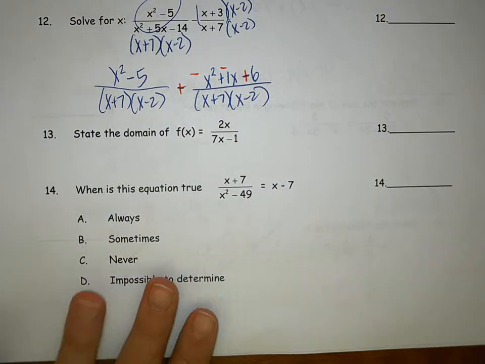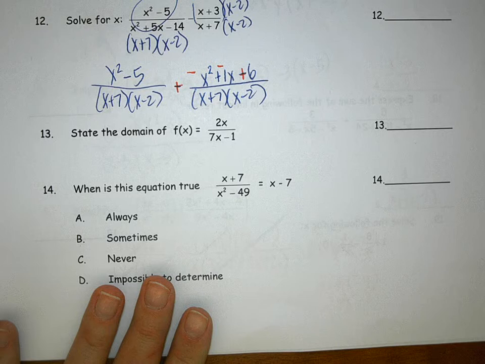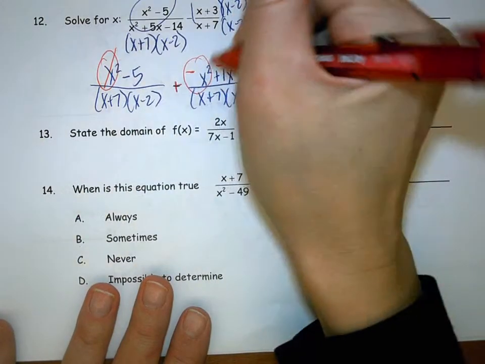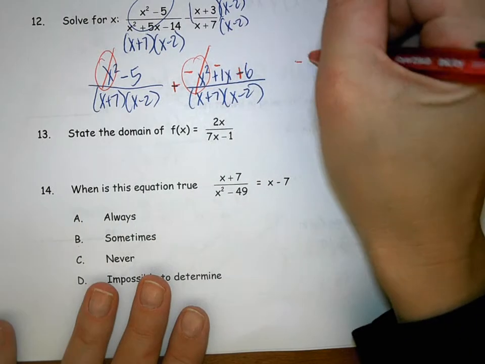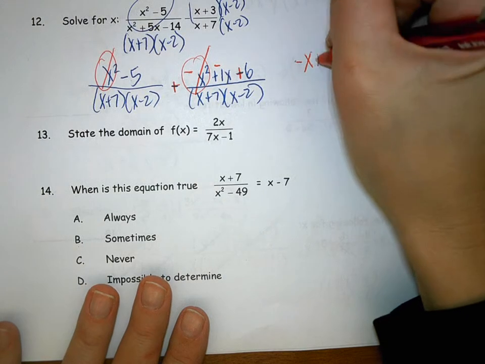So now that I have common denominators, I can combine my like terms on top. So if I have x squared and a negative x squared, those cancel out. I have a negative 1x or negative x, and then negative 5 and positive 6 makes positive 1.